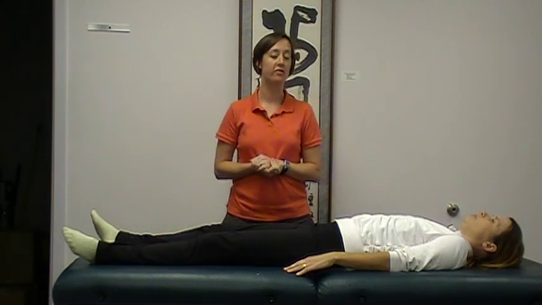This next test is called the FABER test. It's used to differentiate pain in the low back, buttock, or groin to try to determine whether or not it's coming from the lumbar spine, the sacroiliac joint, or the hip.